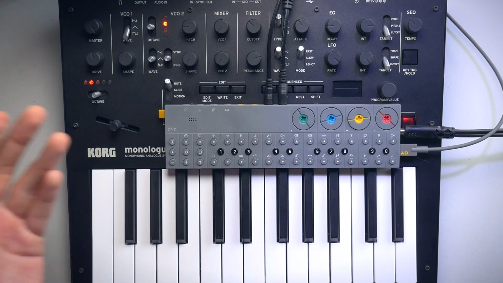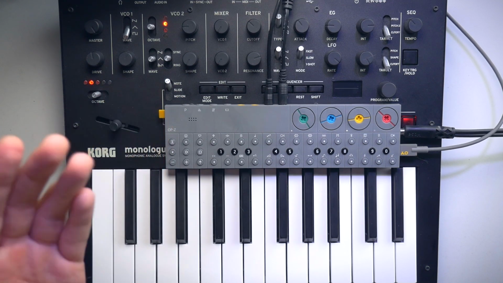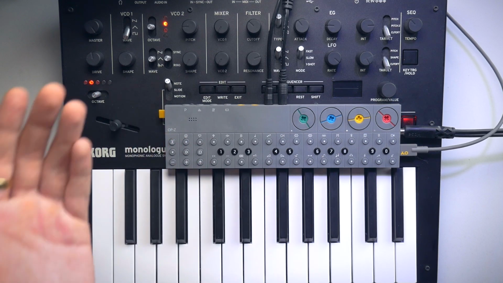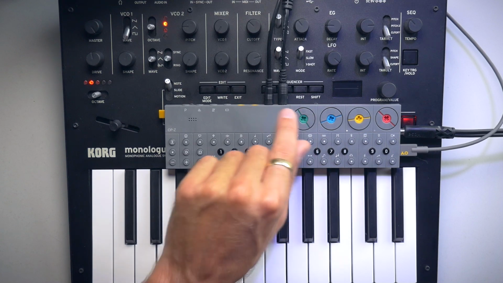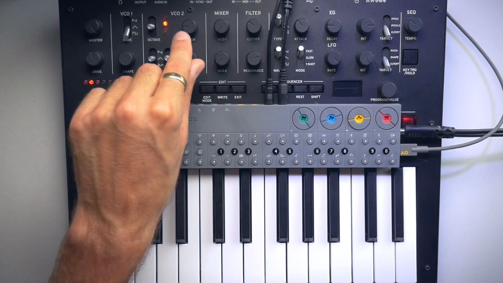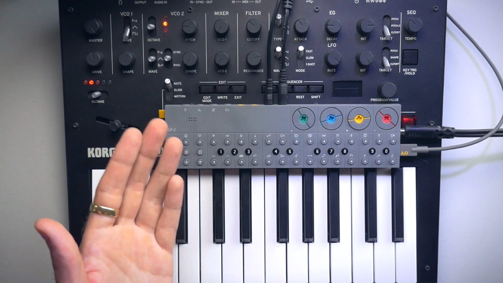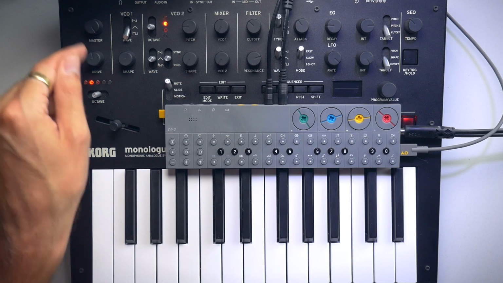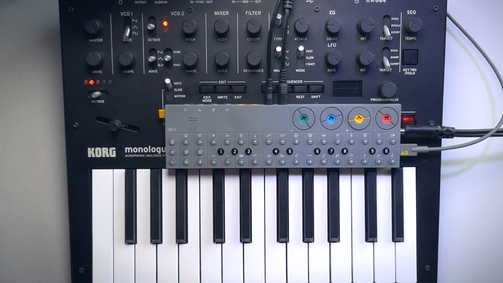All right, so what is MIDI CC? MIDI CC stands for Continuous Controller, and what it means in plain language is that you can turn a knob on this synthesizer here and it will automatically, internally turn a knob on this synthesizer. How this works is each of these knobs here has a CC value assigned to it.